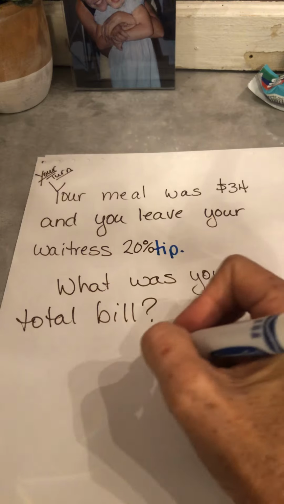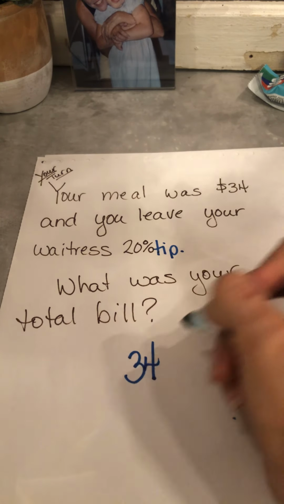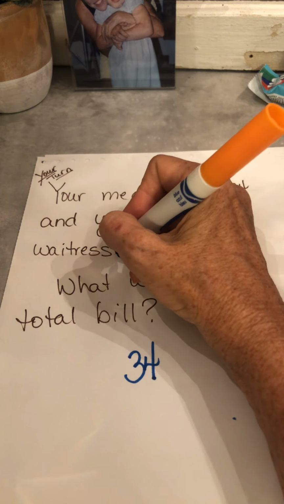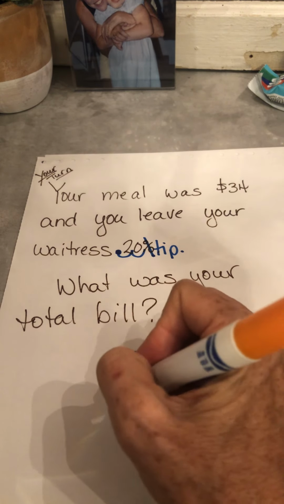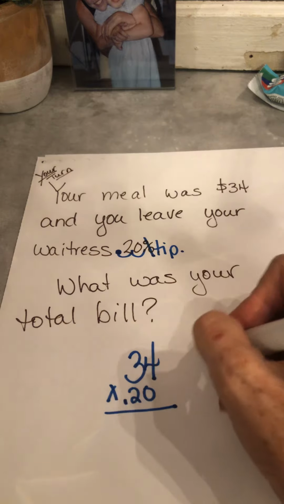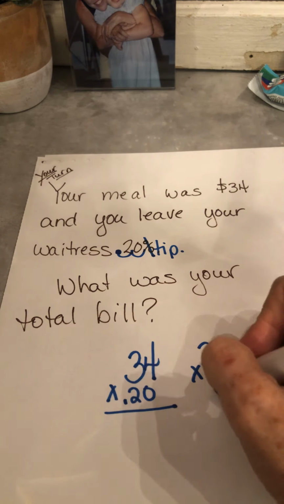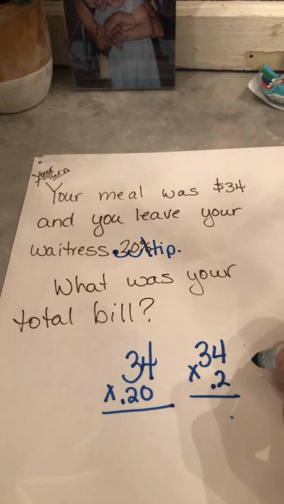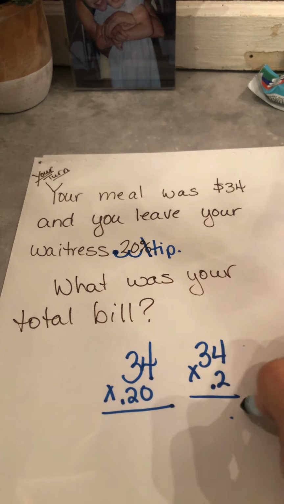Okay, so my dinner cost $34. I'm leaving a 20% tip, so I'm moving my decimal. I can either say times 0.20, or I can say 34 times 0.2 and drop the 0. Try it both ways. I guarantee you're going to get the same answer. So I'm going to do this one right here.